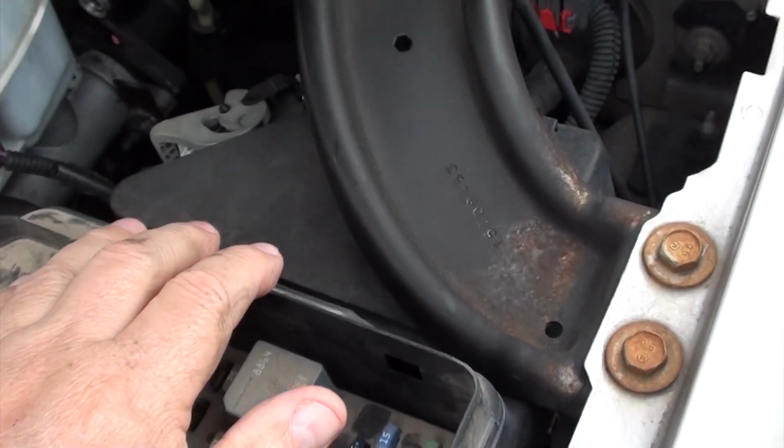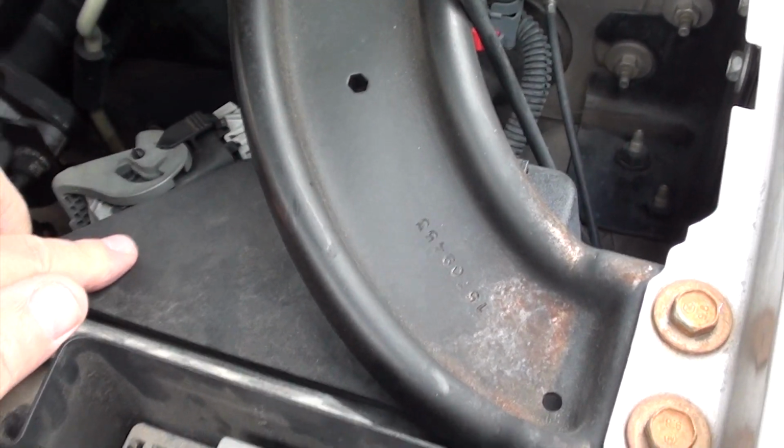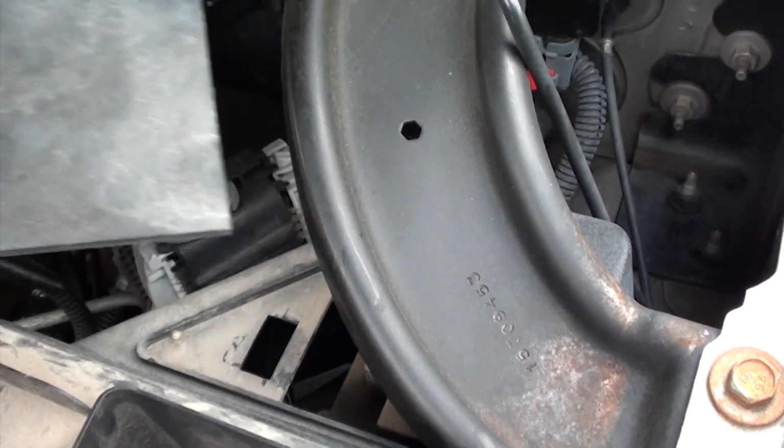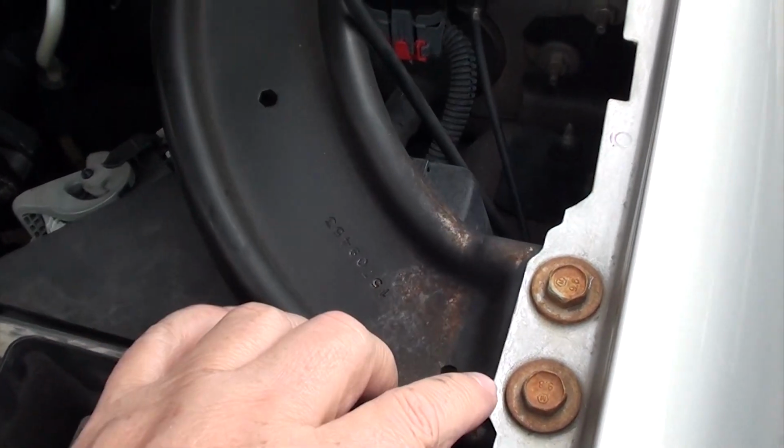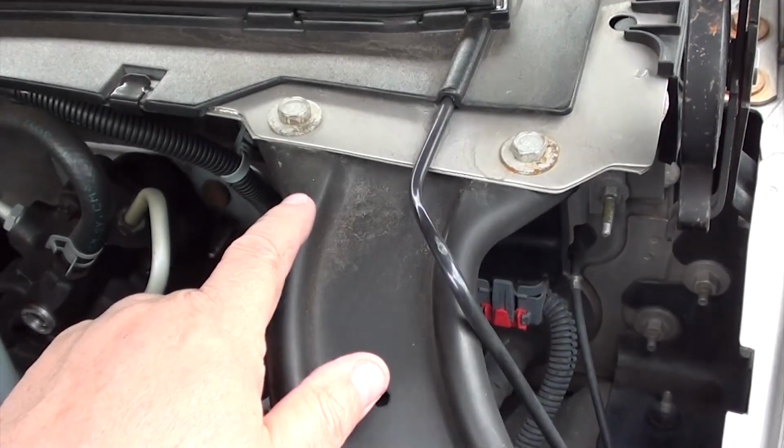Number 4, auxiliary electronic cooling fan fuse block. The auxiliary electronic cooling fan fuse block is located in the engine compartment at the driver's side of the vehicle next to the underhood fuse block. This also has a cover that can be easily unsnapped as shown. When removing a fuse or relay in this area, you may or may not have to remove this bracket.